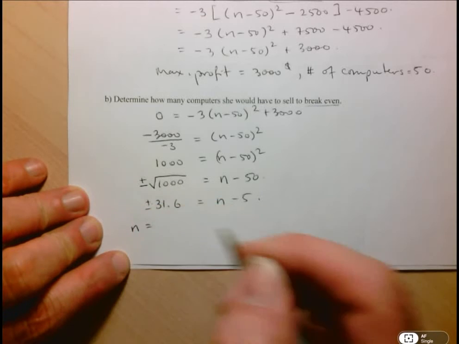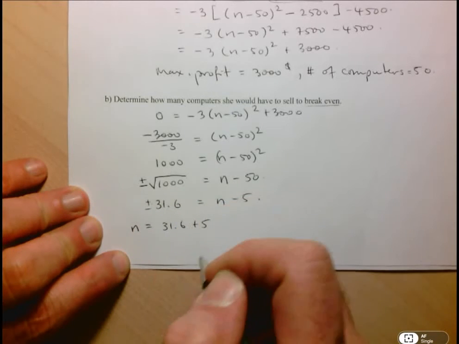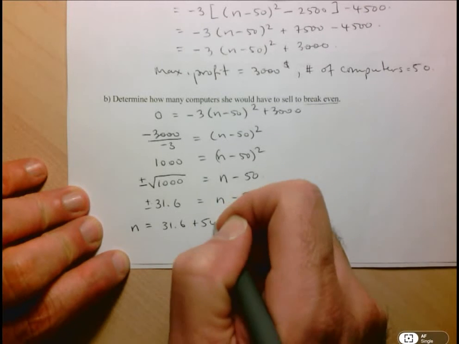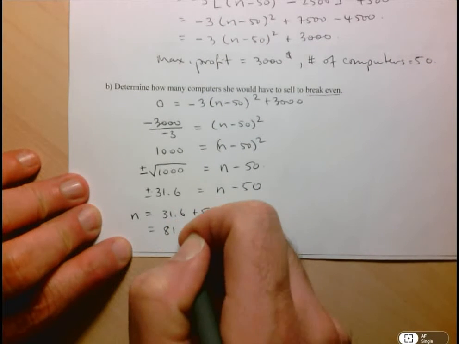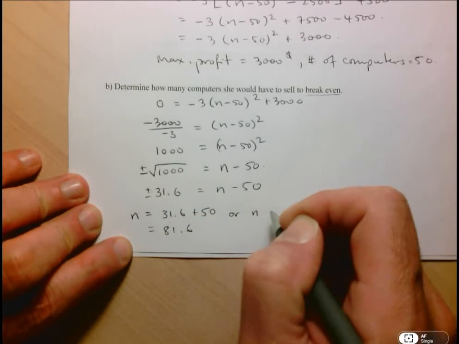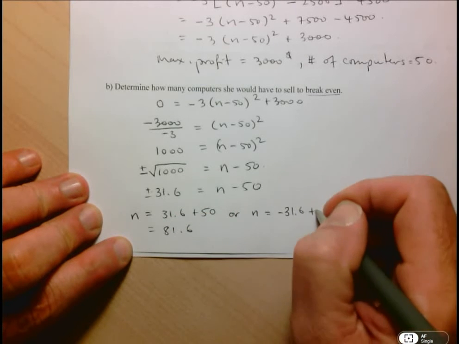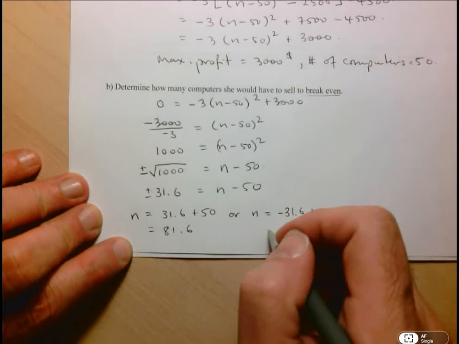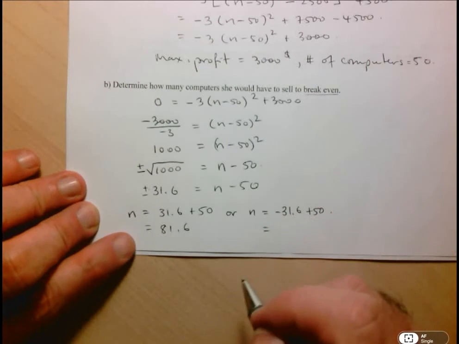Either n is equal to 31.6 plus, oh sorry, plus 50. Okay, so that's going to be 81.6. Or n could be equal to negative 31.6 plus 50. And that looks like it's going to be 18.4.